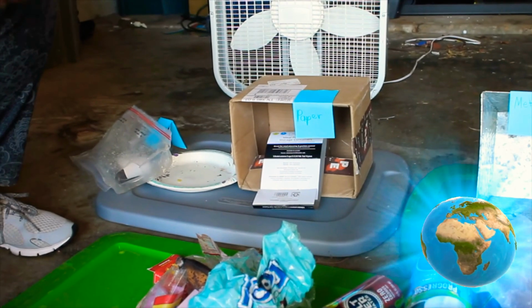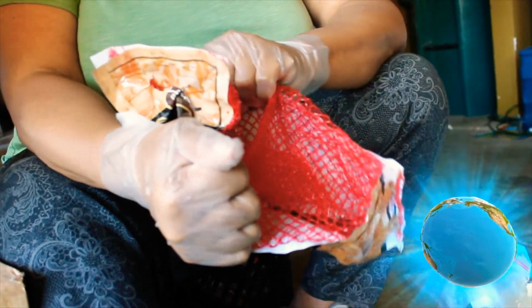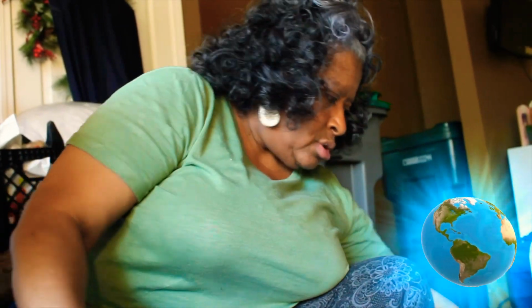But then I finished my tangerines this week. And it has a plastic covering here. And this mesh type, it's made of plastic as well. But this does not have a symbol on it. Okay? So we know it's not recyclable because it didn't tell me it's recyclable. So I'm just going to put this in the trash pile. Because this is trash. We can't recycle the trash. Uh-oh.